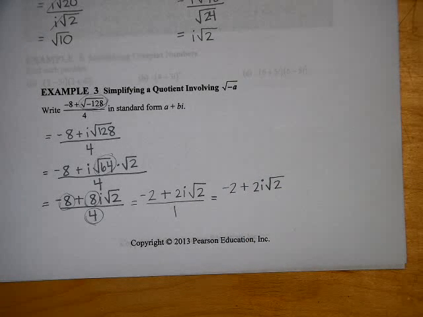So don't forget that on these problems, like example 3, you will first start by simplifying your radical, and then you will reduce your fraction if it can be reduced.